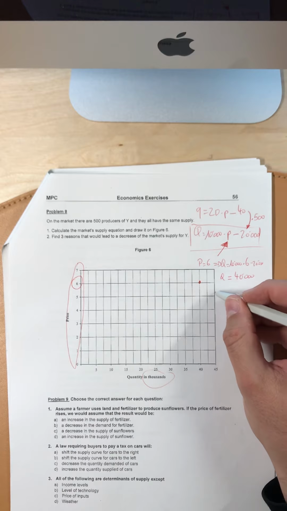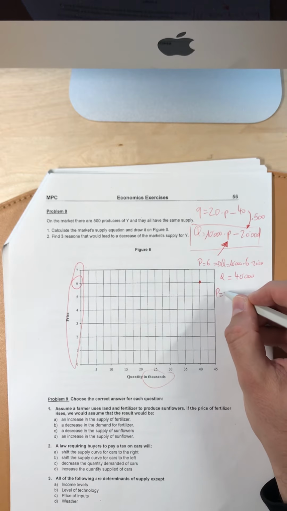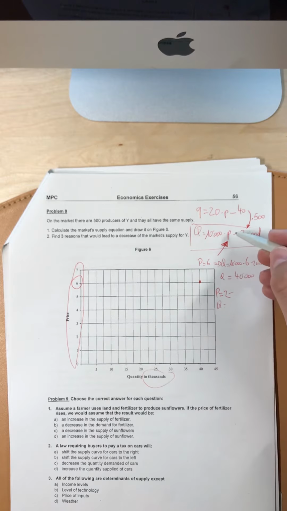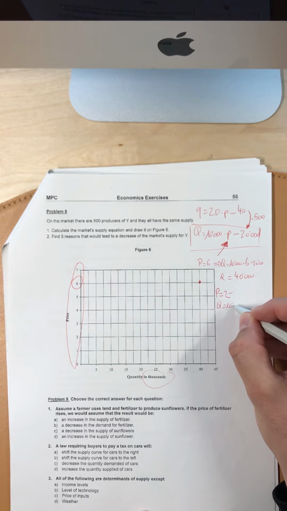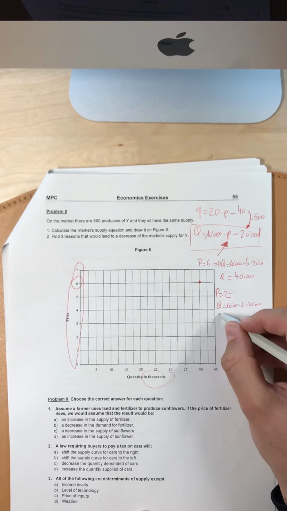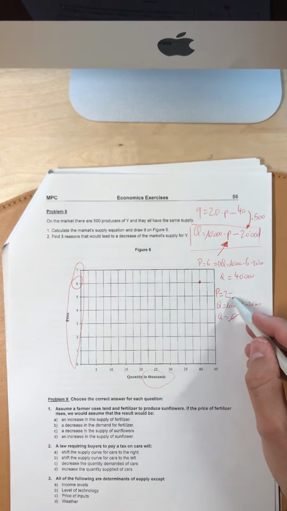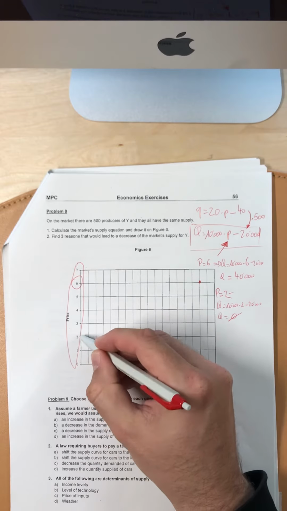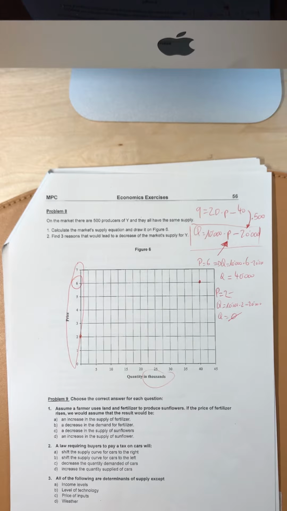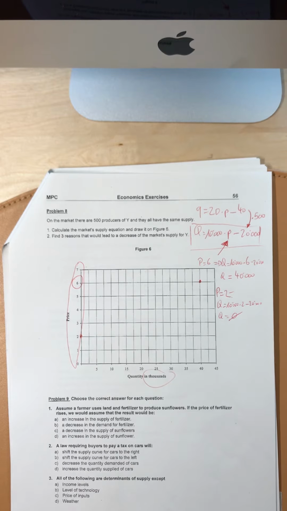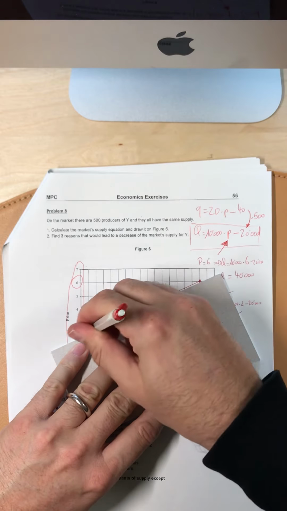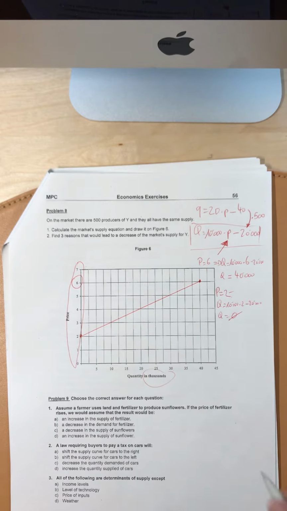So let's say if the price is 2 francs, replace in this equation: 10,000 times 2 minus 20,000, Q is equal to 0. So if the price is 2 francs, the quantity is 0, it's over here. Good, and now I can draw the graph, and you check with a third point.